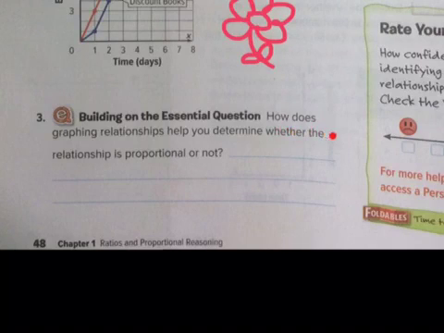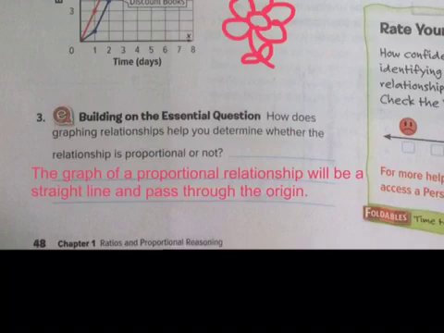And finally, how does graphing relationships help you determine whether the relationship is proportional or not? Well, if you haven't figured it out yet, boys and girls, the reason we graph it is to see if it's a straight line or not. The graph of a proportional relationship will be a straight line and pass through the origin.